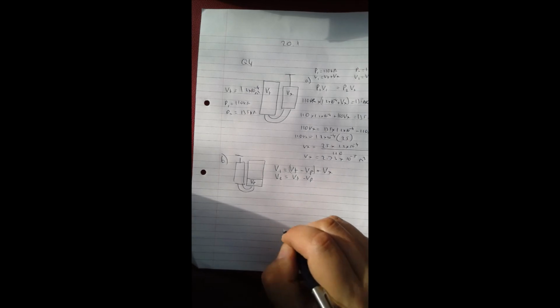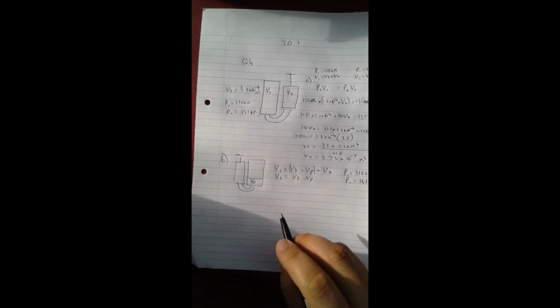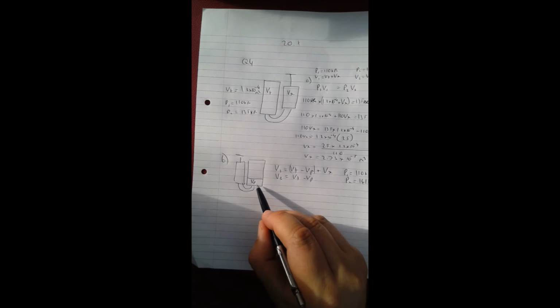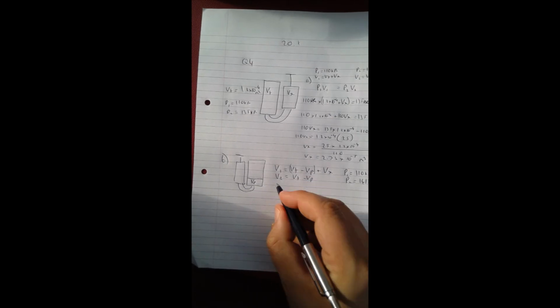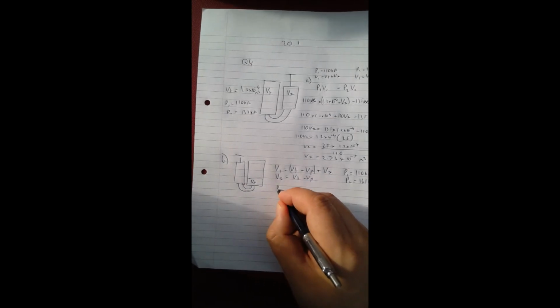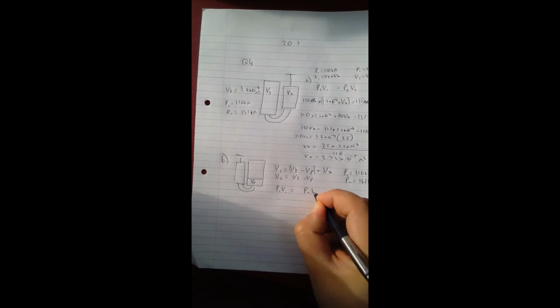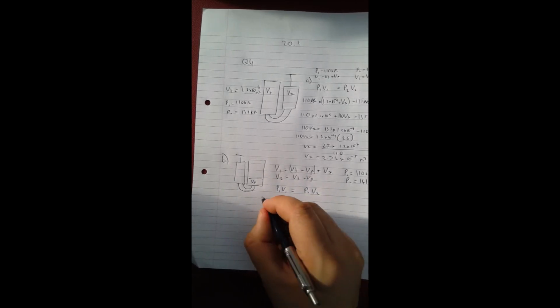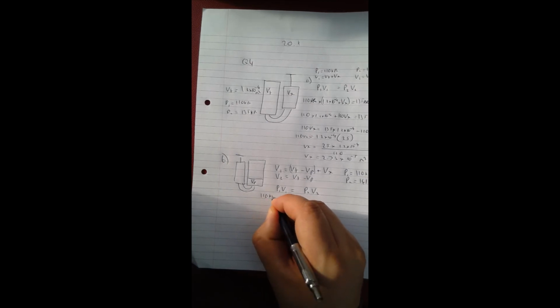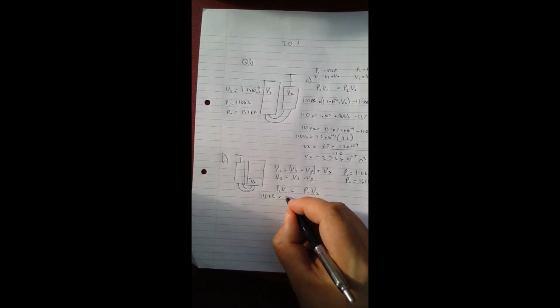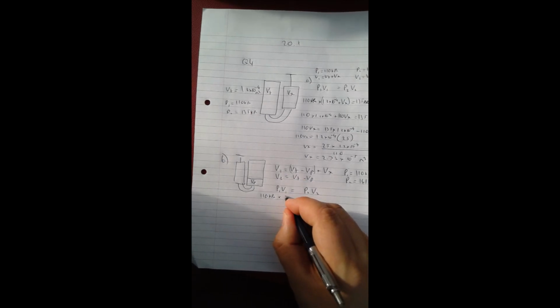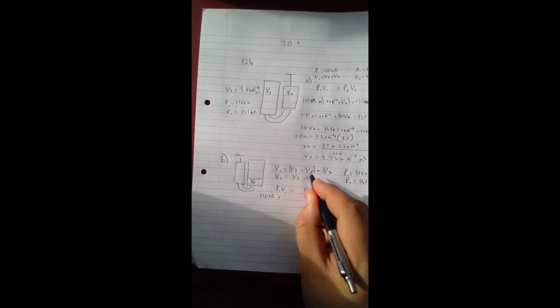Okay, and our P1 equals still 110 kilopascals, and our P2 equals now 141 kilopascals. Okay, so the first thing I need to do is I can work out this volume now, because I think that's the only unknown I've got here. So again, doing P1 V1 equals P2 V2. My initial pressure is 110 kilopascals. My initial volume is VF plus VX.